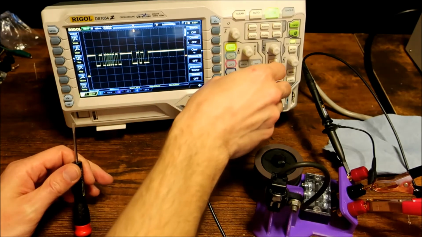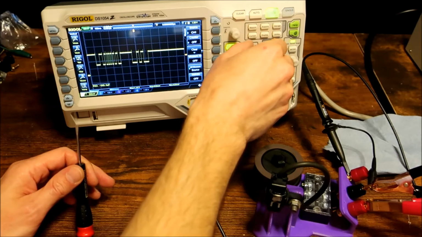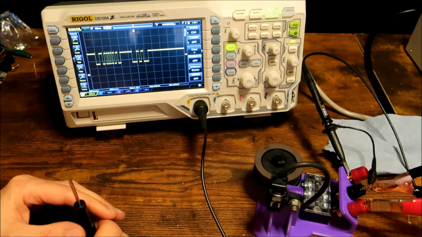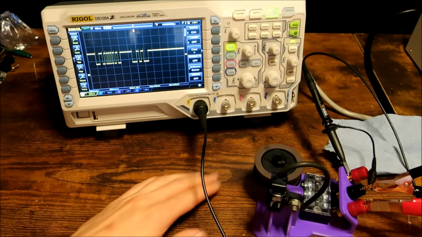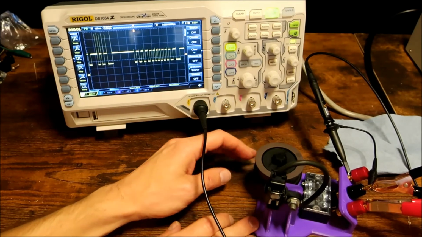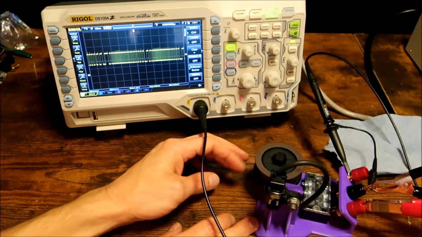I just simply moved the scale. Wrong dial. I moved the scale down so we can get a better view of this. That's something you can do with any oscilloscope, is move the 0-volt reference around. But the point is we still have a nice clean digital output signal, and you can see the voltage on this one.